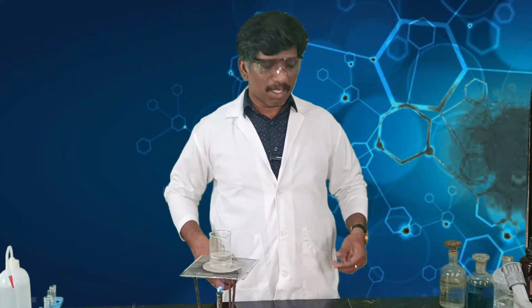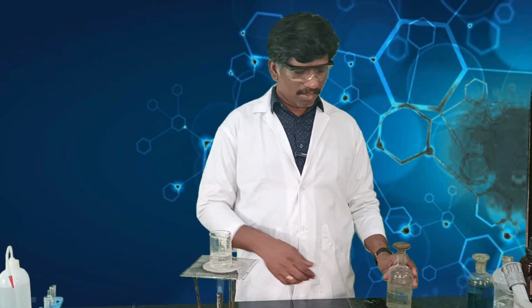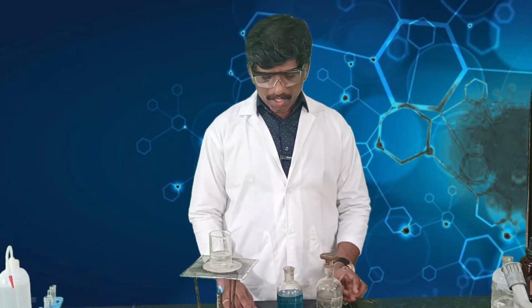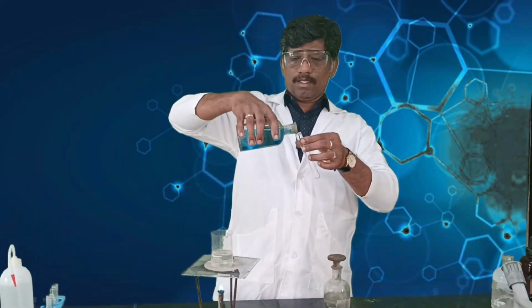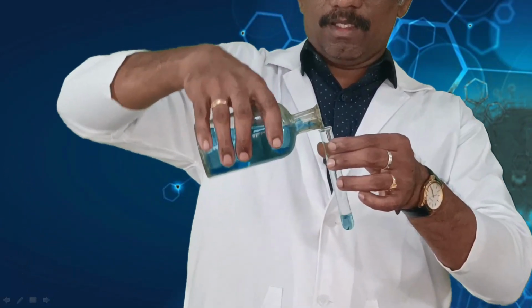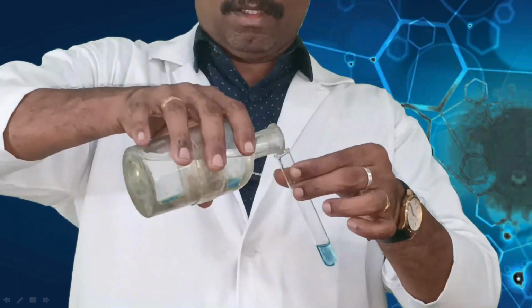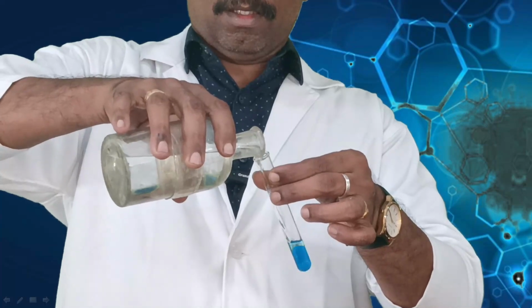Another test to confirm the presence of carbohydrate is the Fehling's test. For this test, you have to take Fehling's A and Fehling's B. Take equal amounts of Fehling's A and Fehling's B. This is Fehling's A and Fehling's B. Equal amount of Fehling's A and Fehling's B is taken.